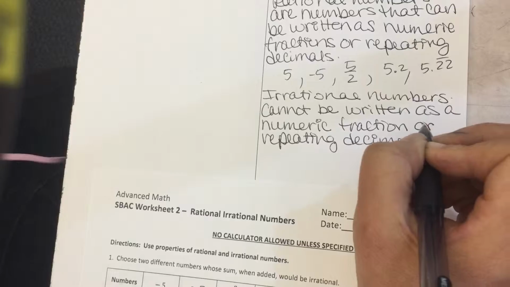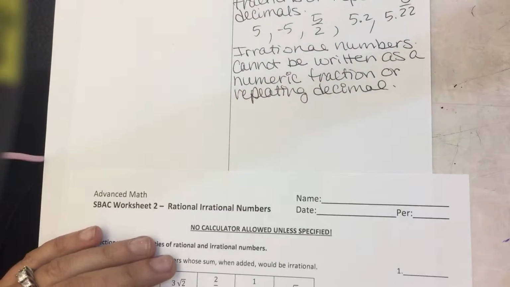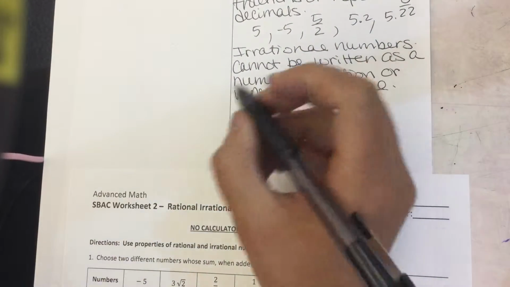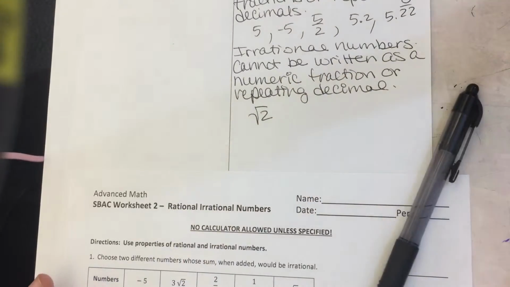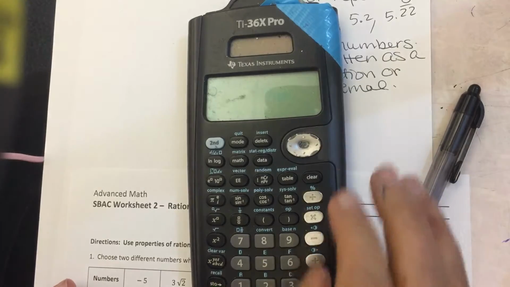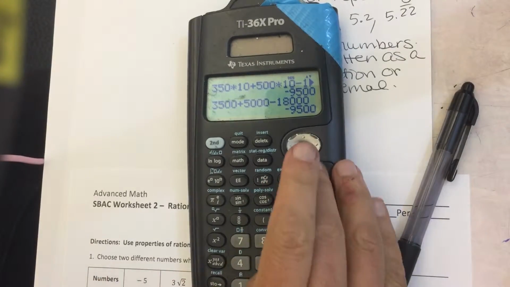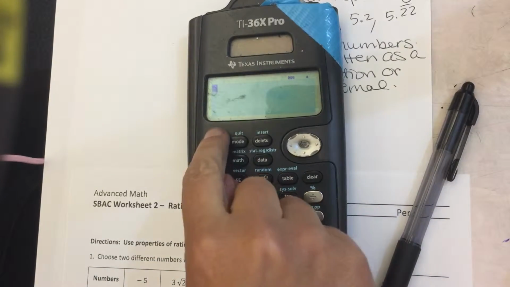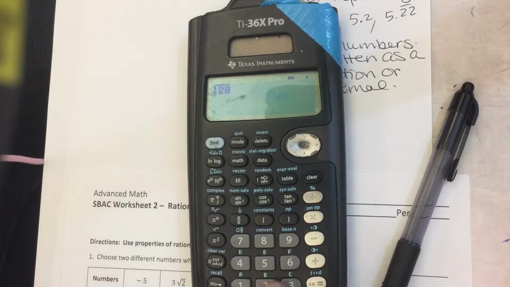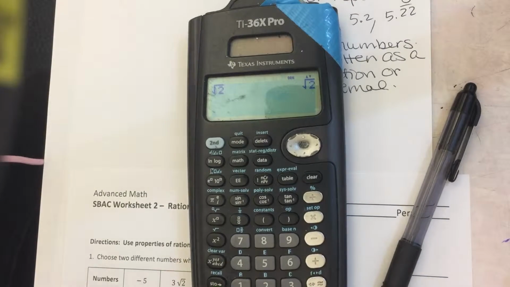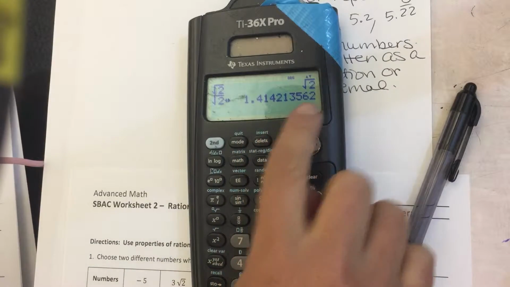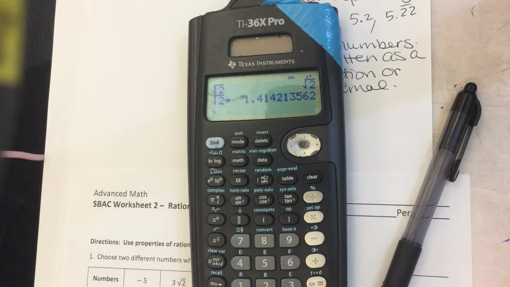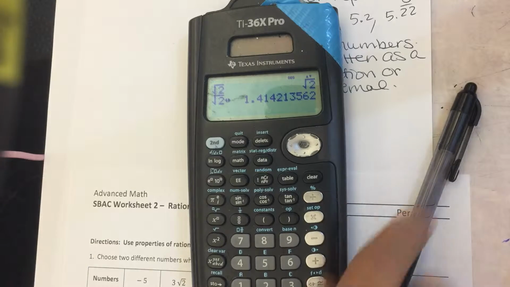So the ones that are going to show up in this worksheet are things like radical 2. If you put that in a calculator, and if you have access to the calculator on a prompt like this, check it out. Second square root of 2, excellent, thank you, Zach. Let me put my approximate button, see how it goes: 4, 1, 2, 1, 3, 5, 6, 2. It doesn't start to repeat the pattern at all. That makes this one irrational.